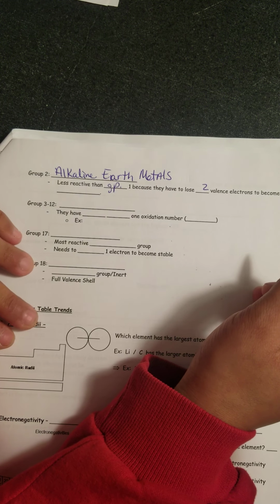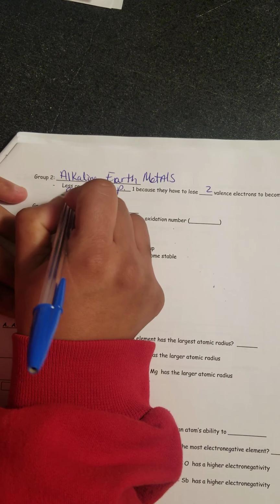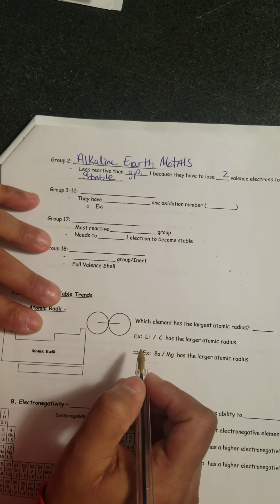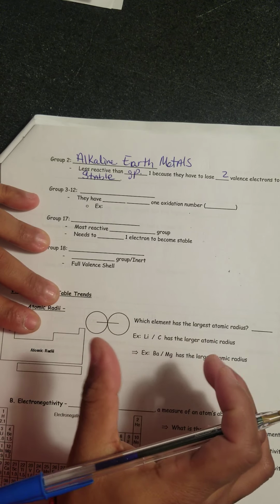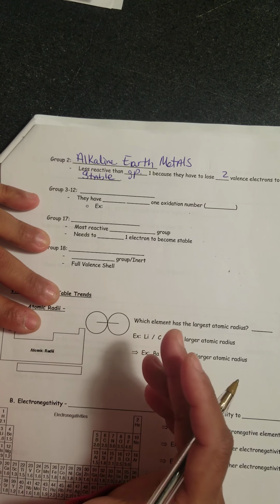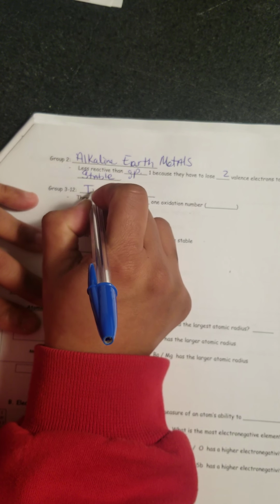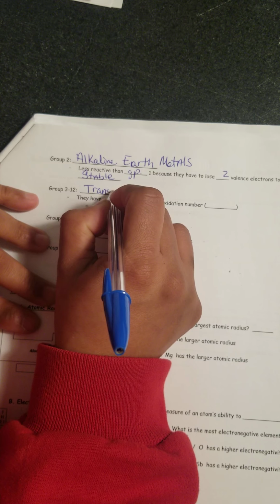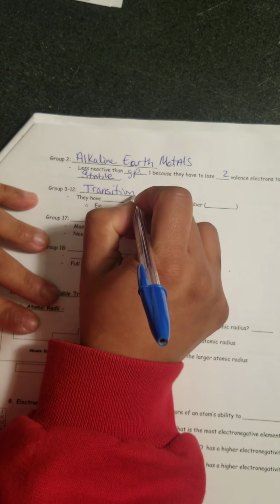It still is less reactive. Okay? So that way it can become stable. Now, group 3 through 12, which is the middle section. Remember, those are the middle ones that we really don't talk about that much. But group 3 through 12 are actually called transition metals.